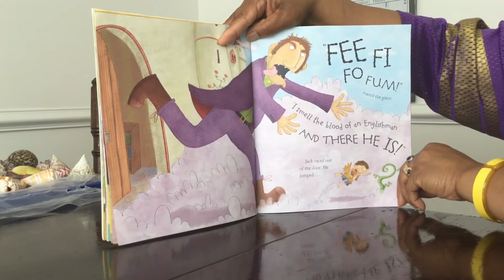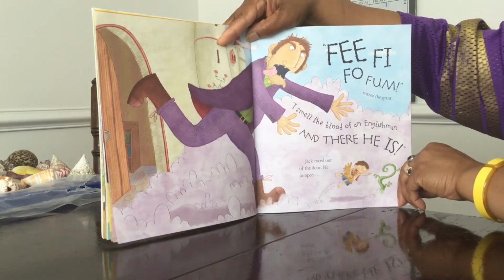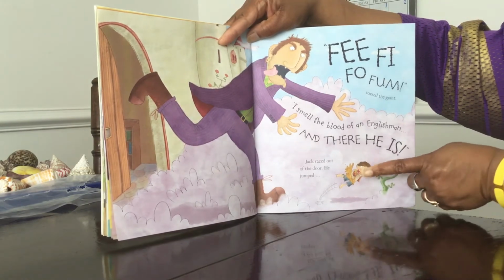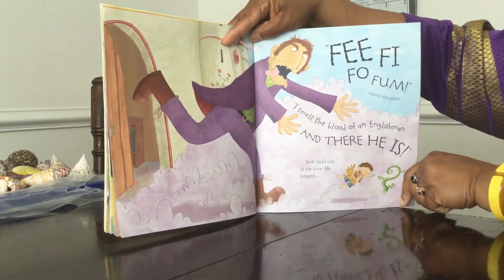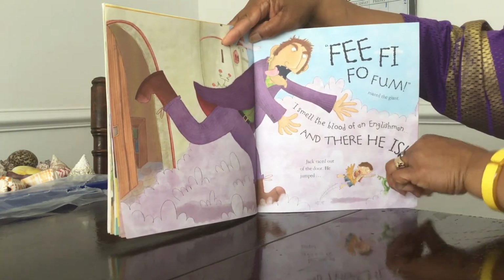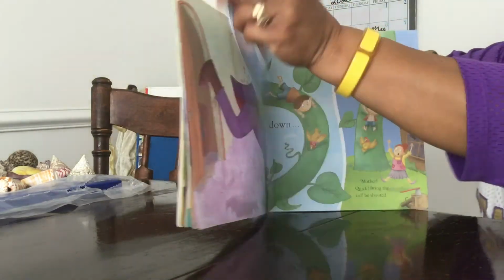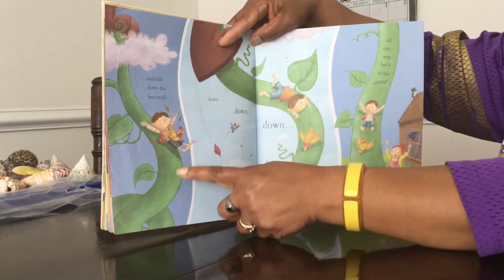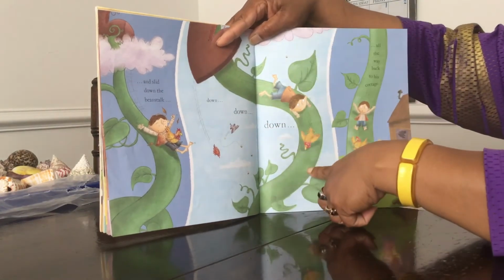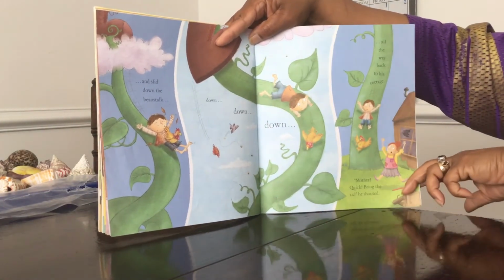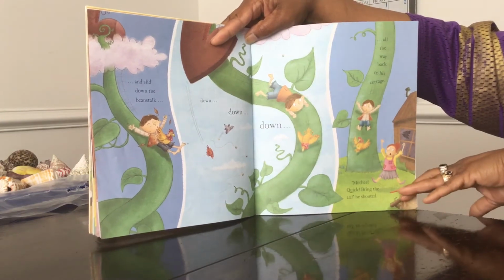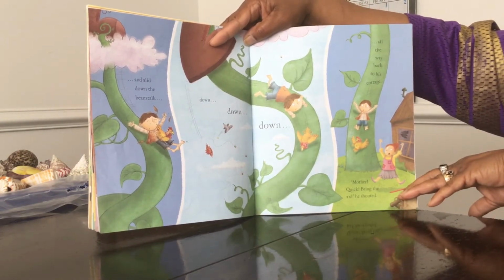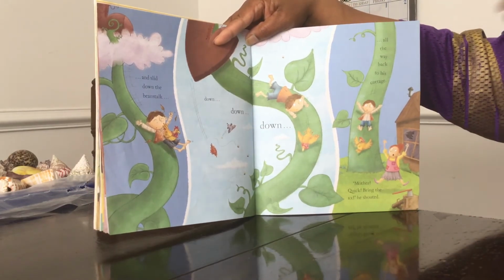"Fee, fi, fo, fum," roared that giant. "I smell the blood of that Englishman, and he's here." Jack raced out of the door, and then he jumped, and he slid down that stalk, down, down, down, all the way back to his cottage. "Mother, quick! Bring the axe," he shouted to her.